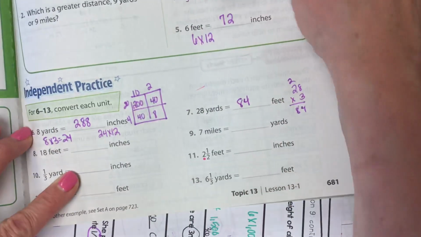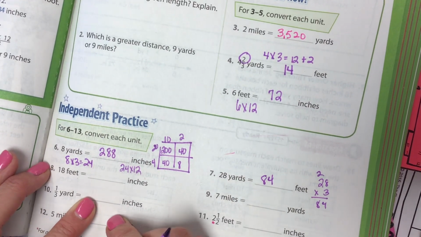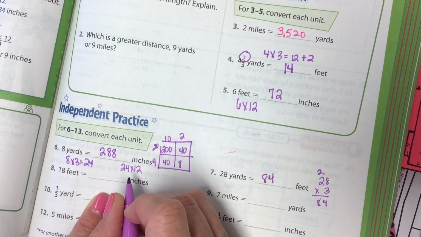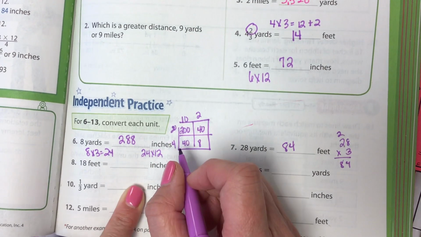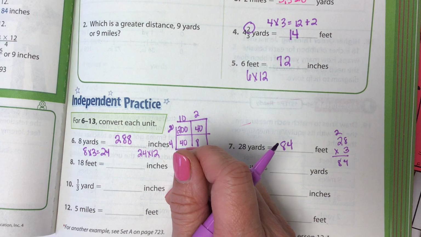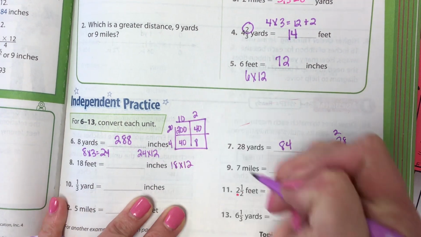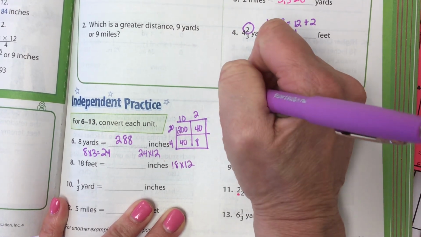Okay, 18 feet is how many inches? What do I need to multiply? 18 times what? To find out how many inches. How many inches are in a foot? 12. So you have to do 18 times 12. Okay? So most of us probably need to do this.